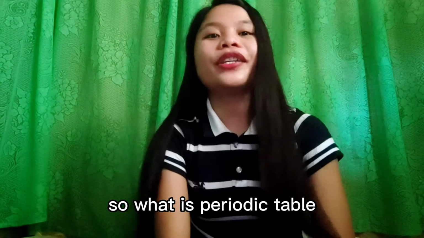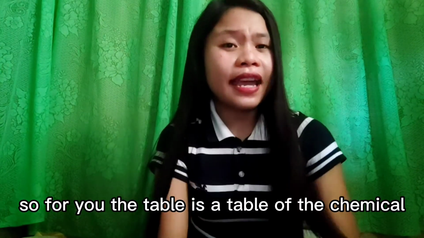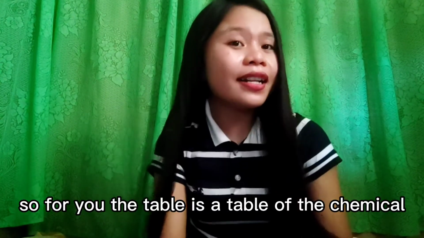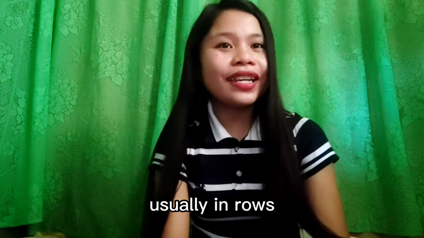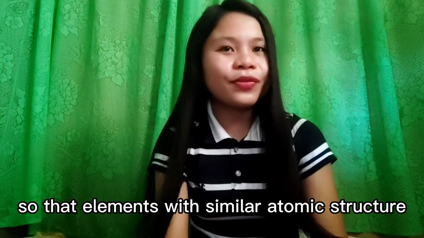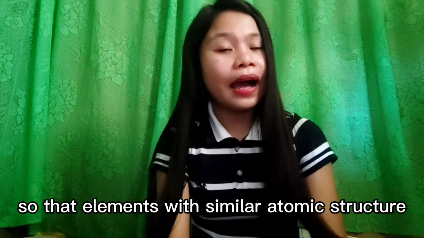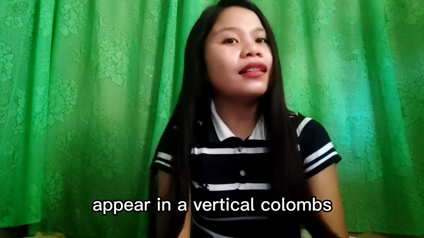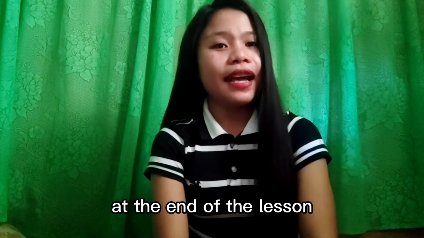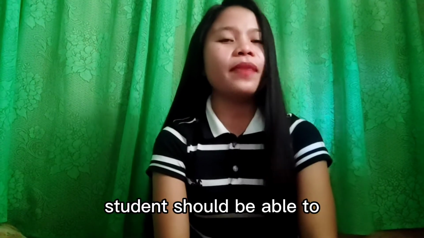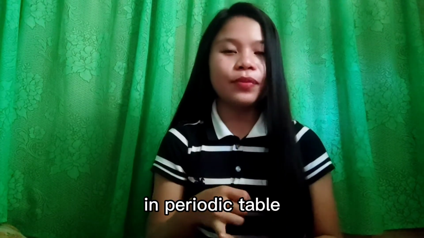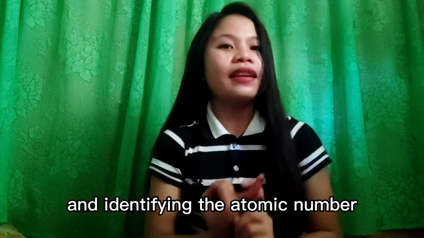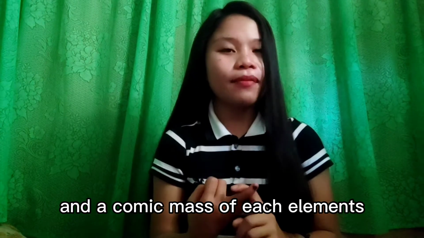So what is a periodic table? A periodic table is a table of the chemical elements arranged in order of atomic number, usually in rows, so that elements with similar atomic structure appear in vertical columns. At the end of the lesson, students should be able to identify the name of each element in the periodic table and identify the atomic number and atomic mass of each element.